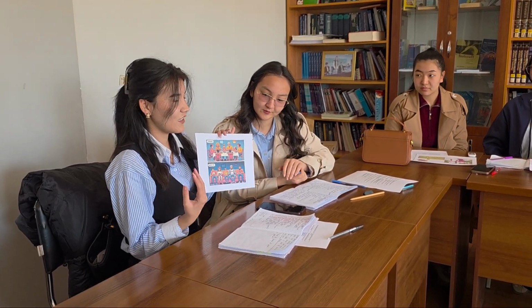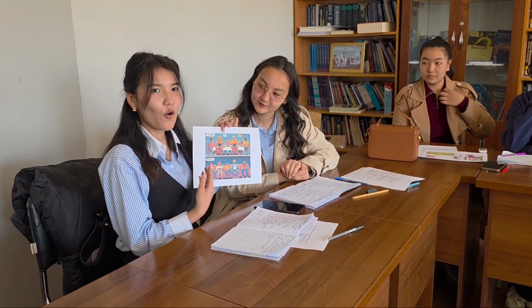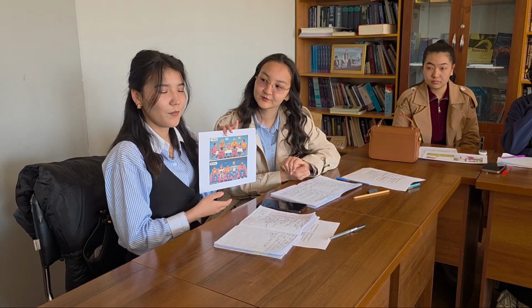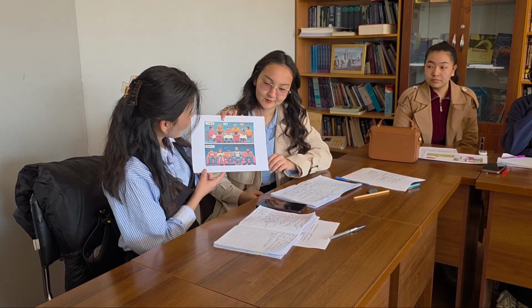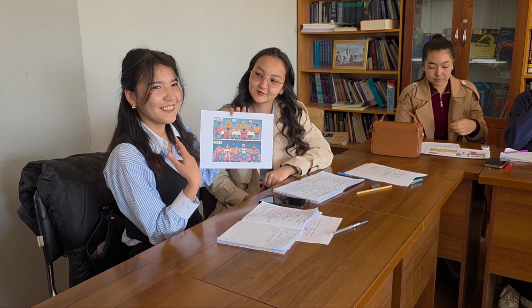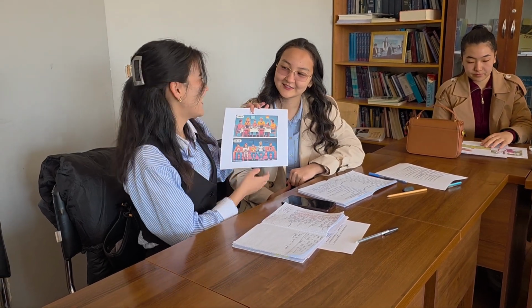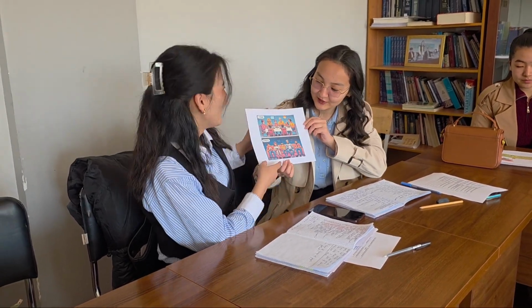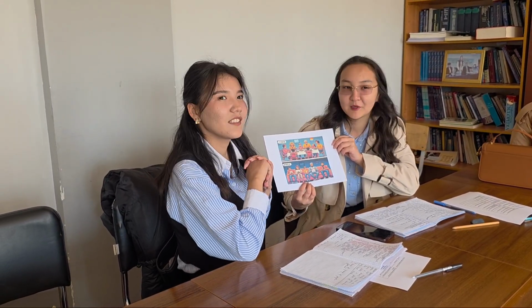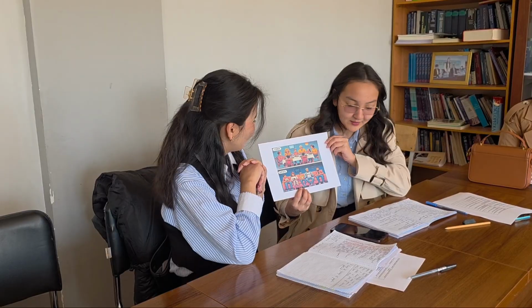Their table is full of delicious food and drinks, and they are smiling at each other. It looks like a gathering, maybe a celebration or a birthday party.